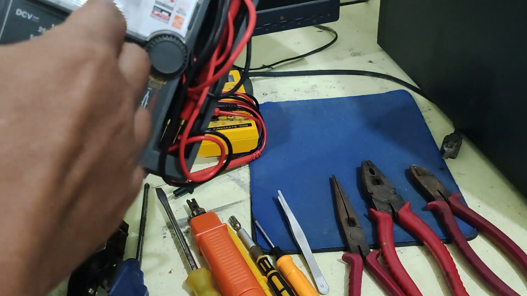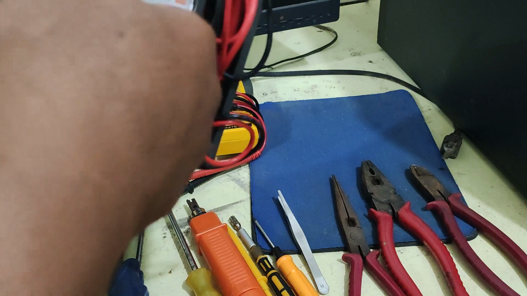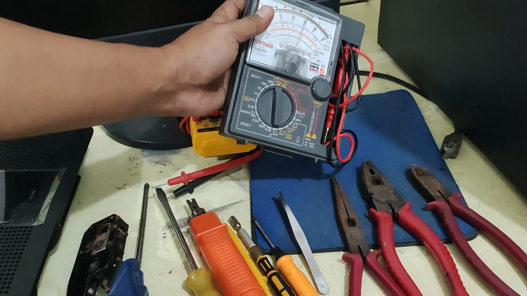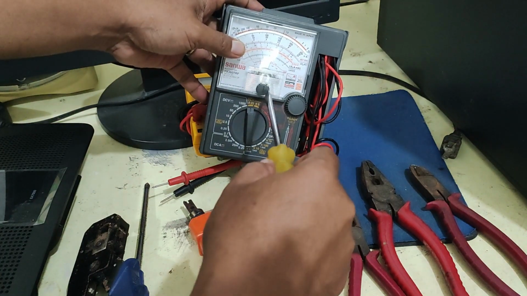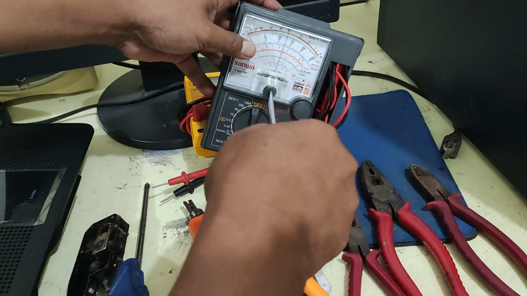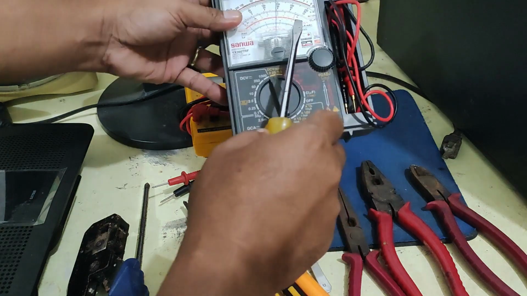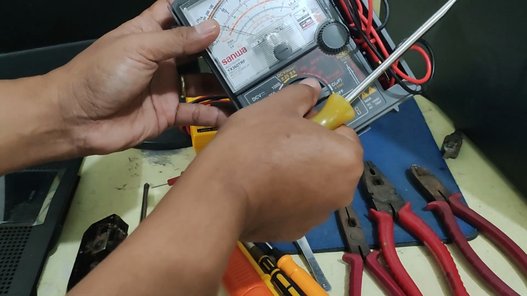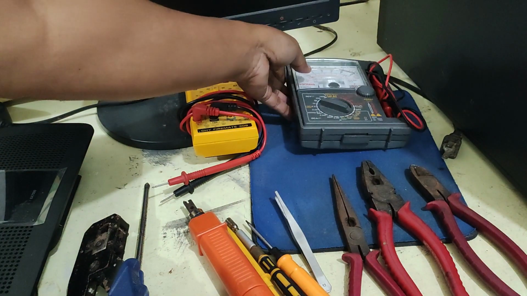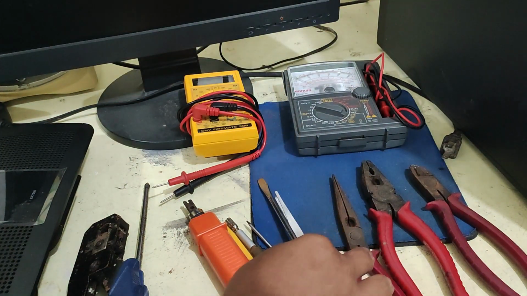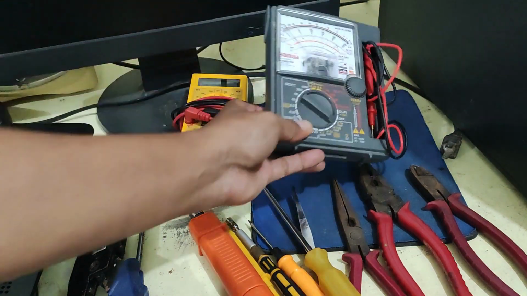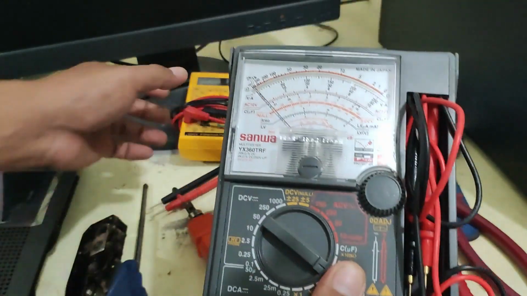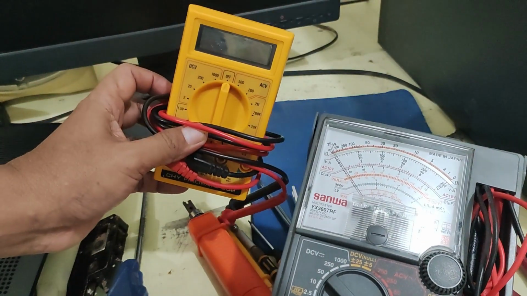It's used to test the same thing rin sa digital. Analog meaning mayroon siyang scale, whereas sa digital, yung lalabas sa digital is the number.